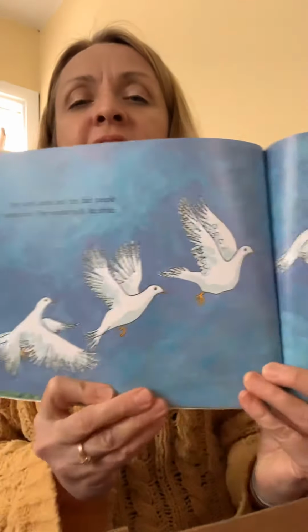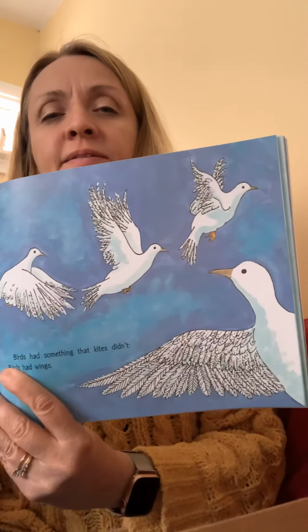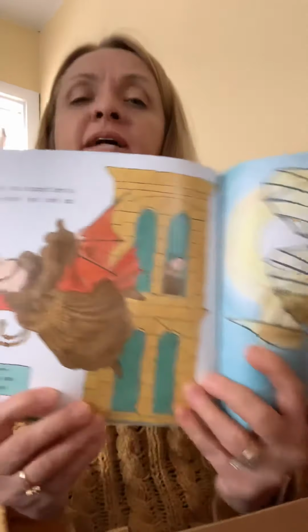Kites were useful and fun, but people wanted more. They wanted to fly like birds. Birds had something that kites didn't. Birds had wings. People made wings and strapped them to their arms. They flapped their arms, but couldn't fly. They built gliders, light aircraft with wings. Some didn't work, but some did.